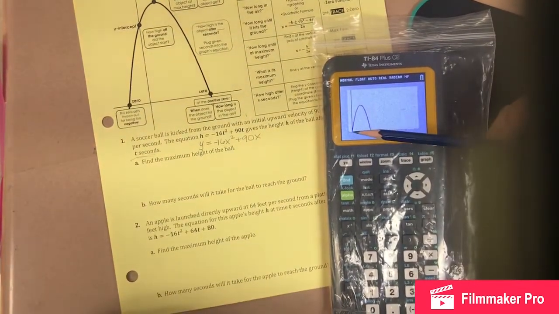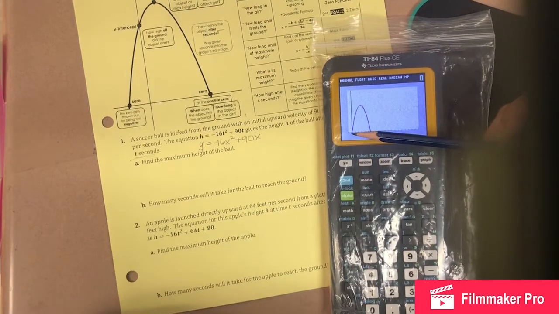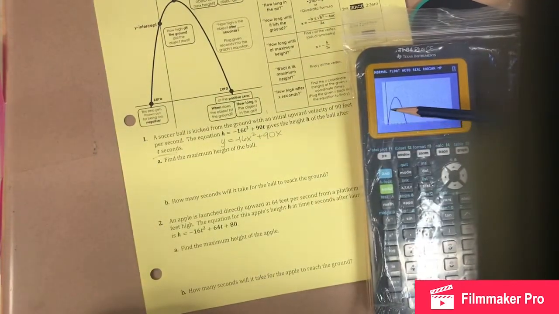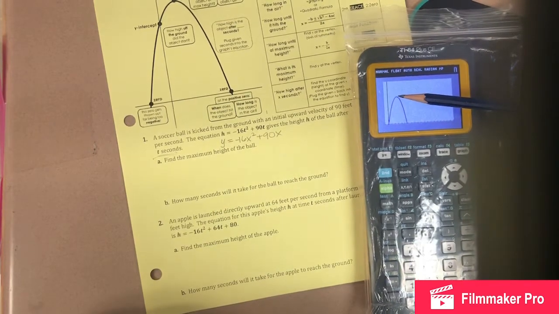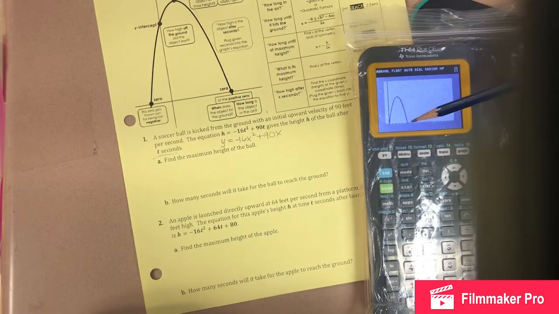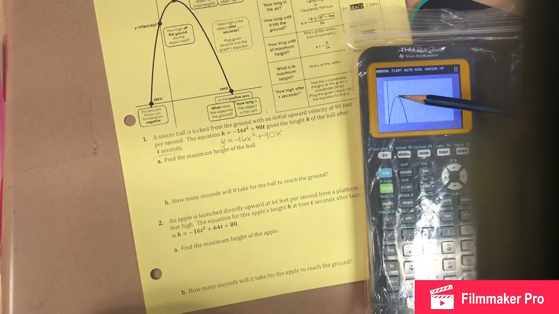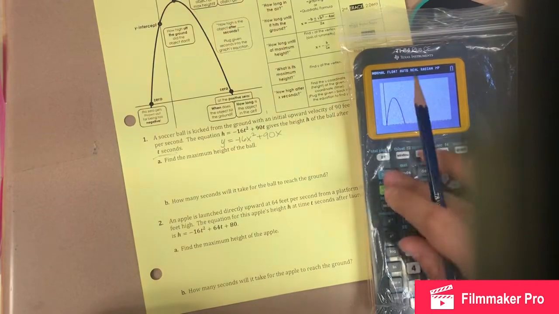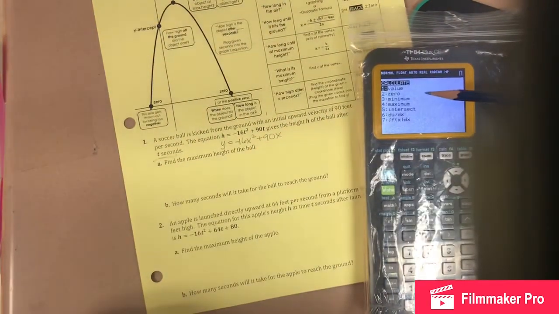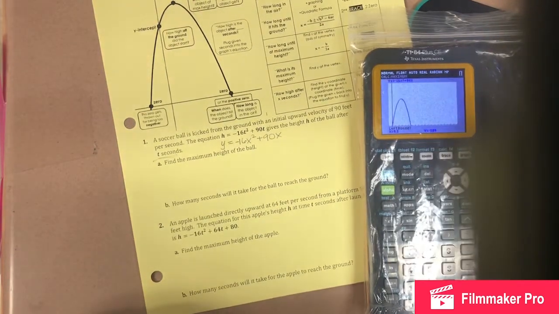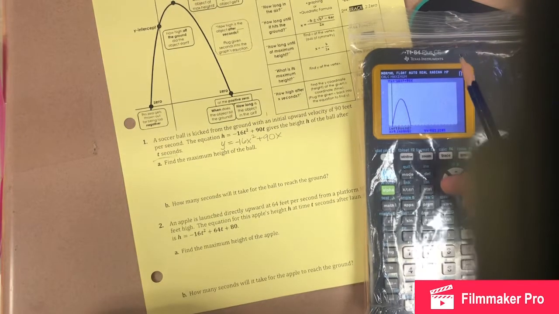So imagine this is a soccer ball, which starts at the origin, okay? And it gets kicked off the ground with an initial velocity of 90 feet per second. So then if you follow the path of the soccer ball, it hits a maximum height, and then it starts to go down and then finally lands on the ground. So they want us to find the maximum height of the ball. That's this vertex right here, the max. So in order to find that, we are going to hit second trace, and we want to find the maximum. So that's number 4. And then I believe all you do is you want to make sure you're on the left.